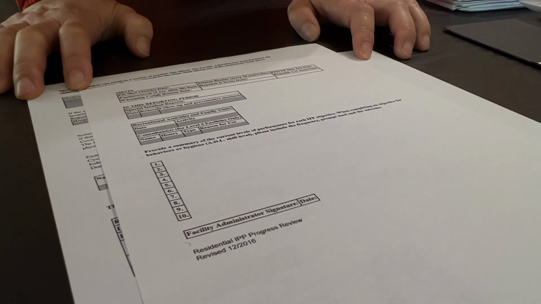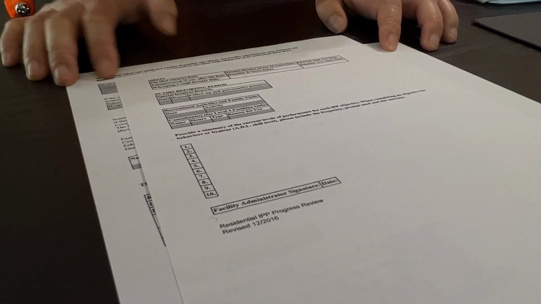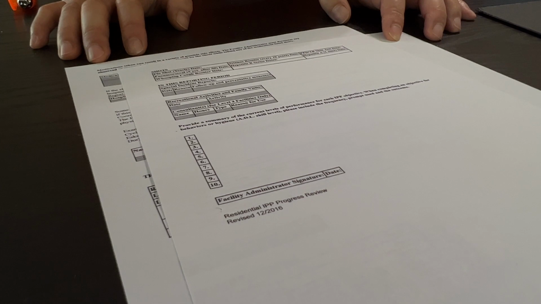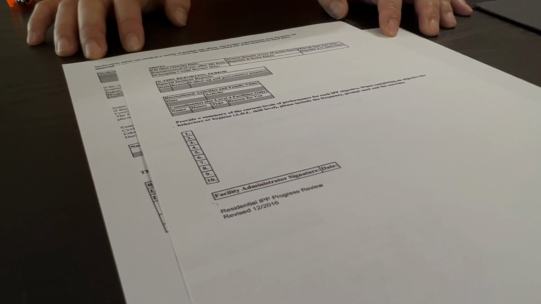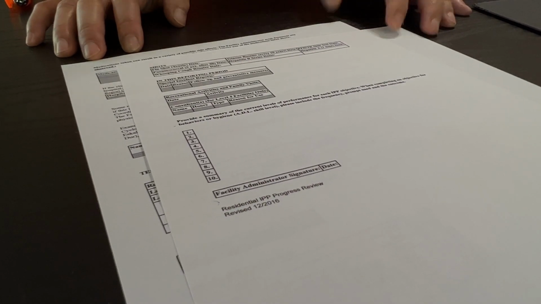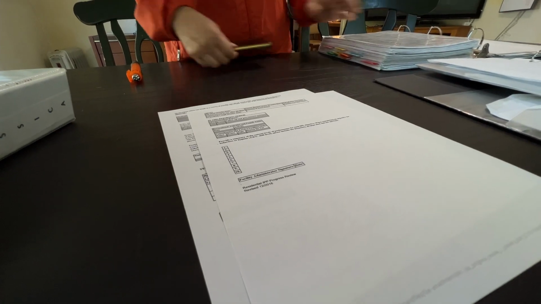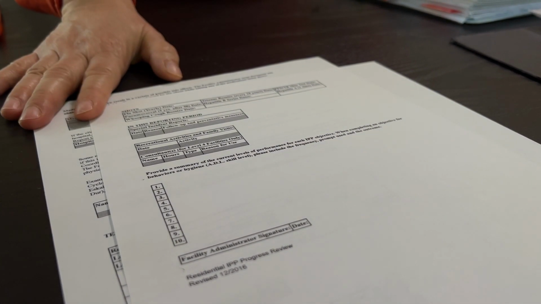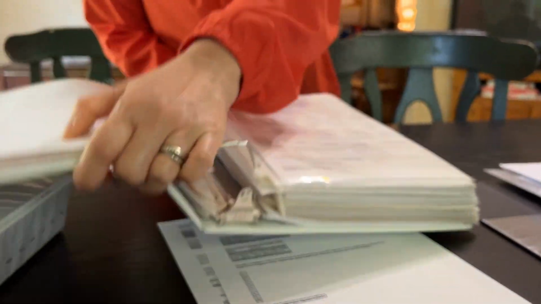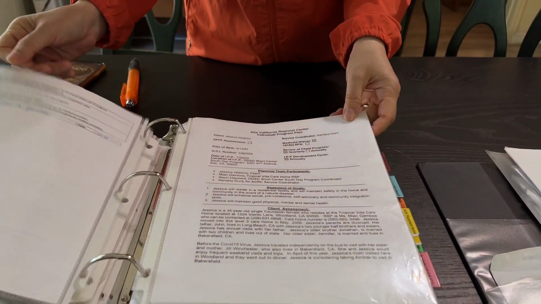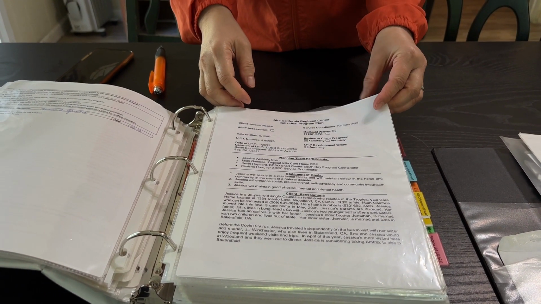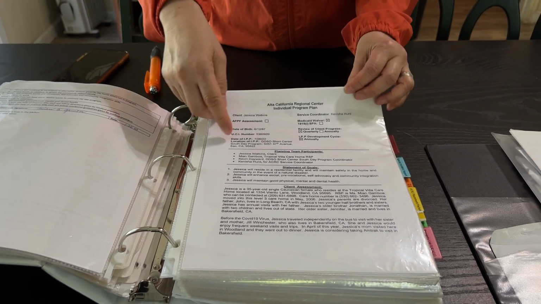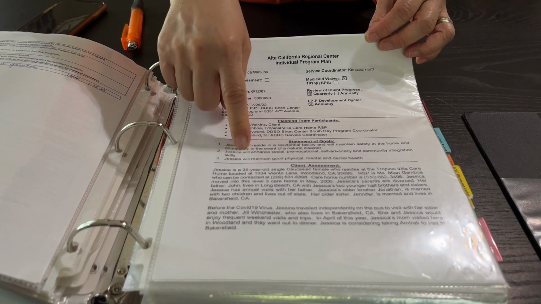Over here, this is really the essence of the IPP. The IPP summarizes her goals, where she wants to live, who she wants to live with, how she wants to spend her day, what her goals are for the future, what she wants to do. Okay, so we make our own report, but the regional center, the service coordinator, comes up with a report that looks like this. Each individual living in this house has a report that looks like this. It shows the participants and the goals.